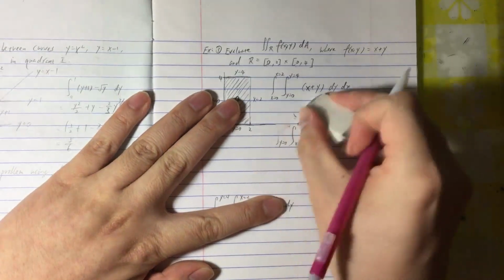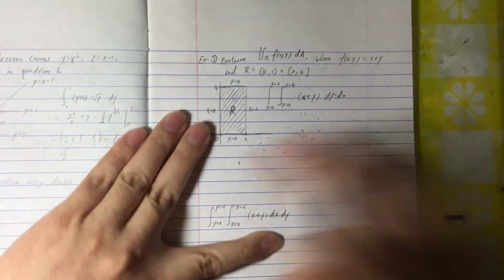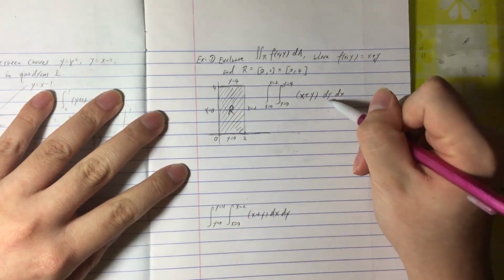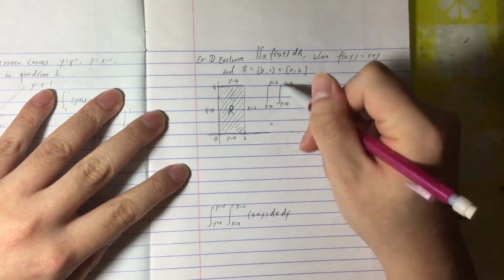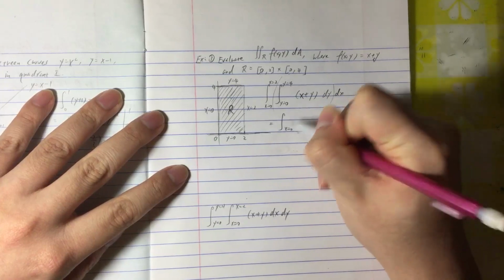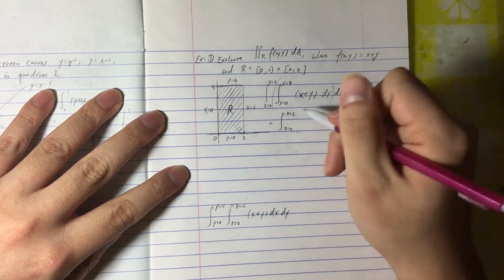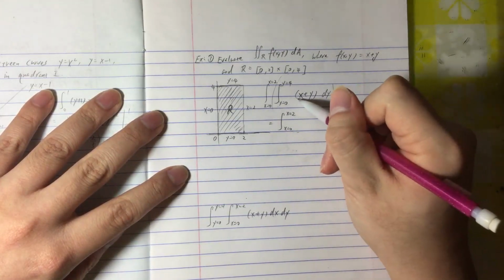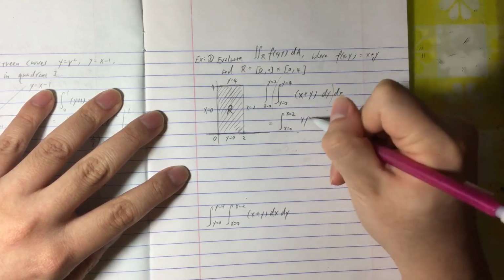If we solve the first integral, we do the inner integral first. Take the antiderivative with respect to y. That means I treat x as constant. Leave the outer integral the same. If I take the integral with respect to y, I have xy, because I treat x as constant.